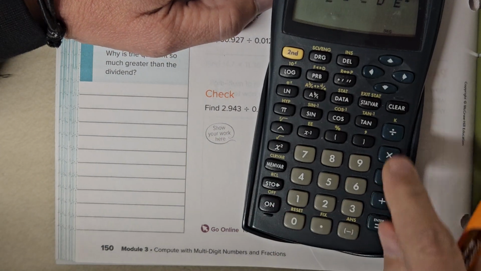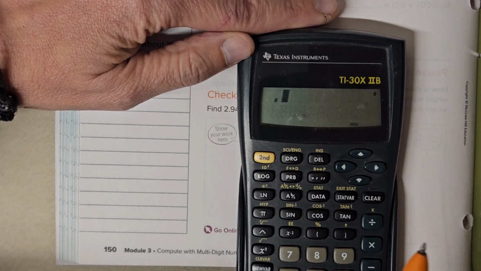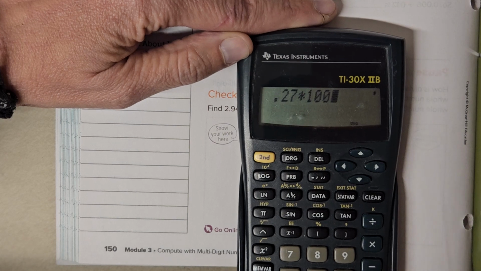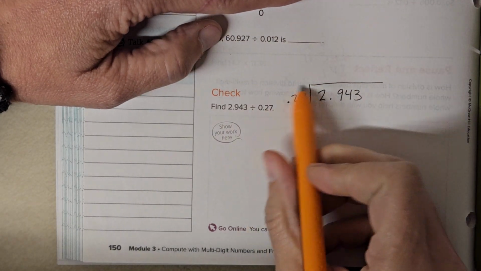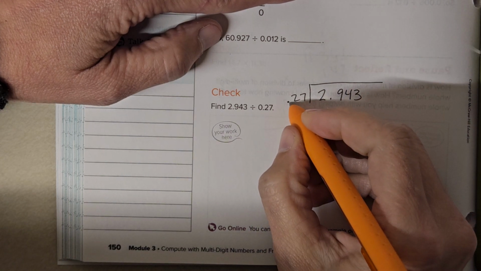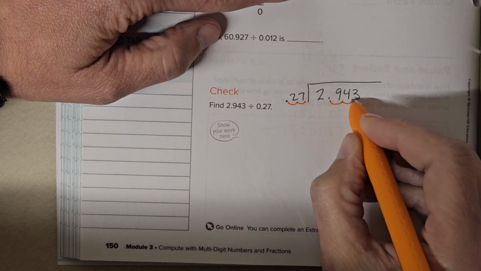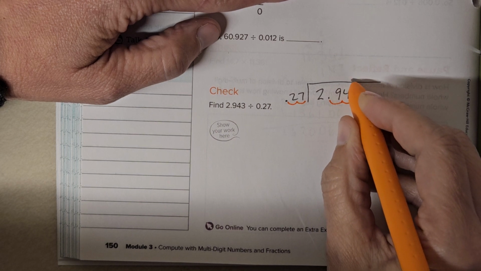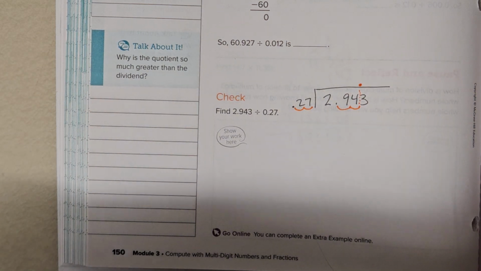Let me prove. 0.27 times 100 is 27. And we want a whole number out here. Or you can go like this. Two places. Two places. Done.